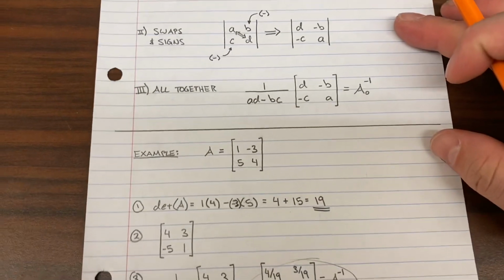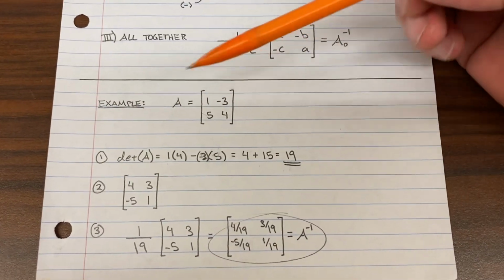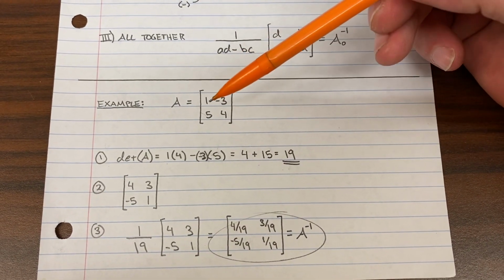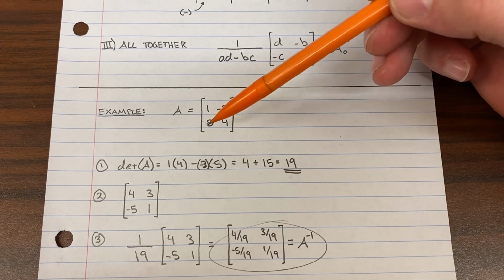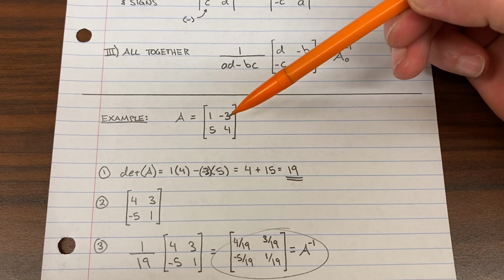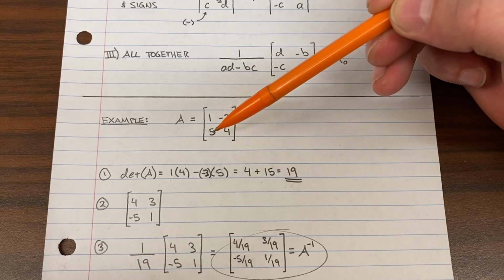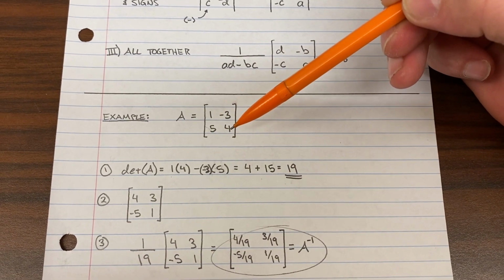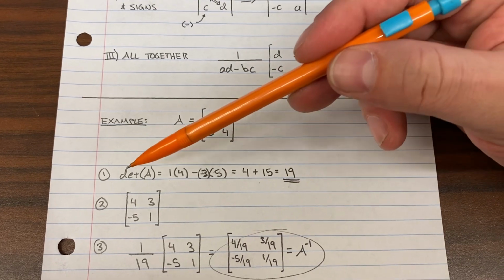Let's take a look at an example. Matrix A is equal to the following inputs: 1, negative 3, 5, 4. So A is equal to 1, B is equal to negative 3, C is equal to 5, and D is equal to 4.